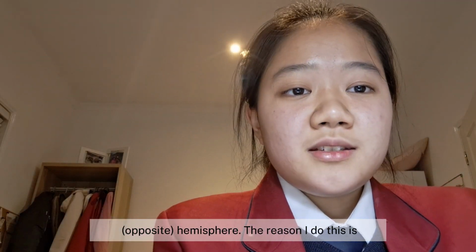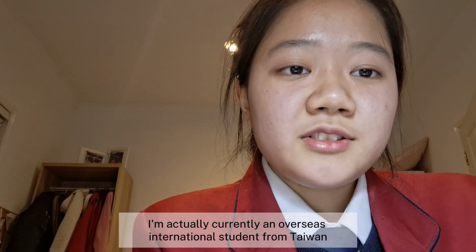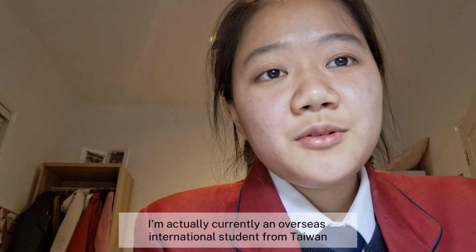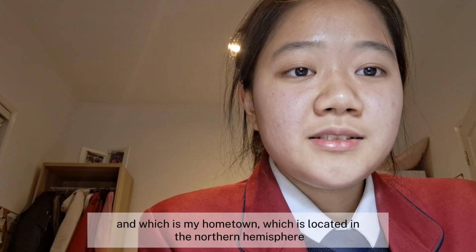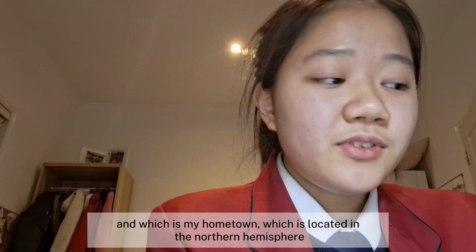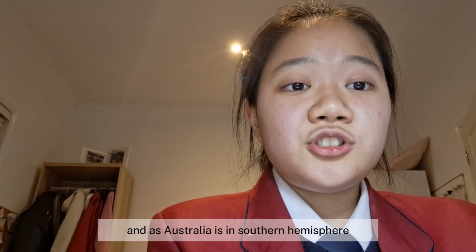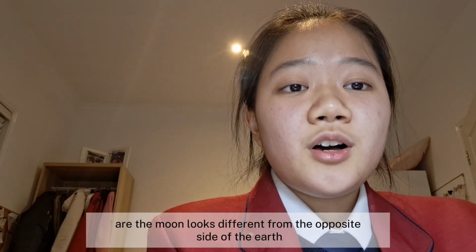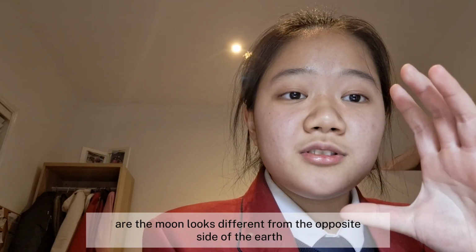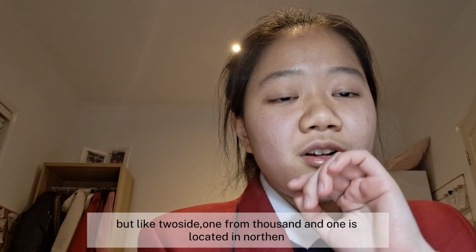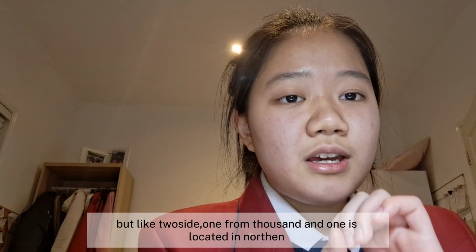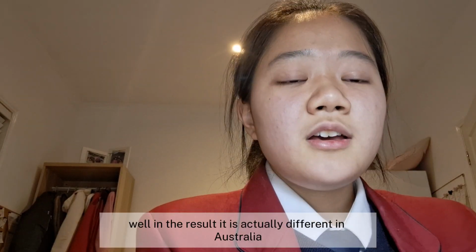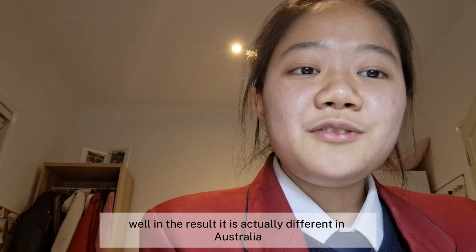And I did another research about the moon in two different opposite hemispheres. The reason I did this is I'm currently an overseas international student from Taiwan, my hometown, which is located in the northern hemisphere, and as Australia is in the southern hemisphere, I'm wondering, are they different? Does the moon look different from the opposite side of the Earth? Because we are not exactly opposite, but one is located in the south and one in the north. Well, in the result, it is actually different.